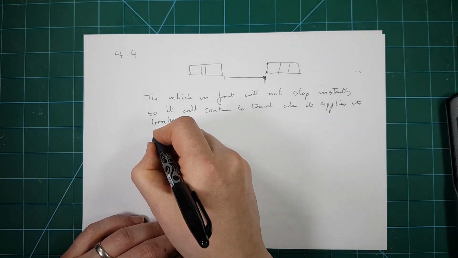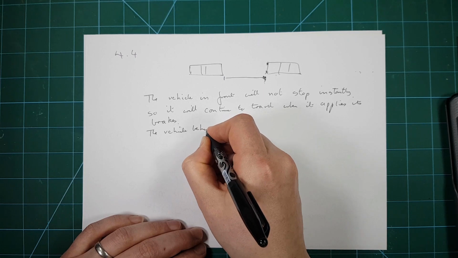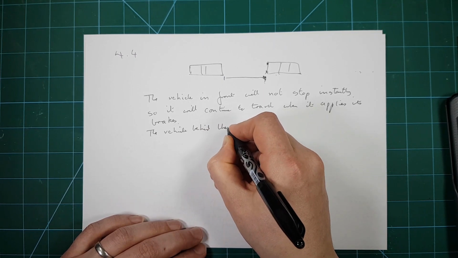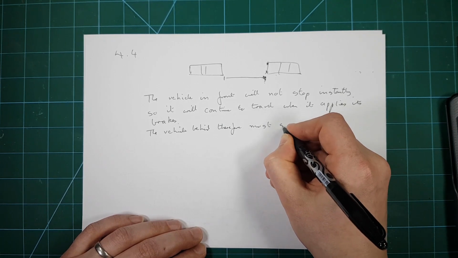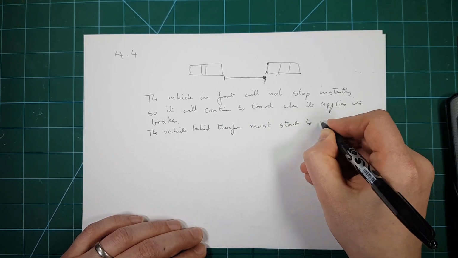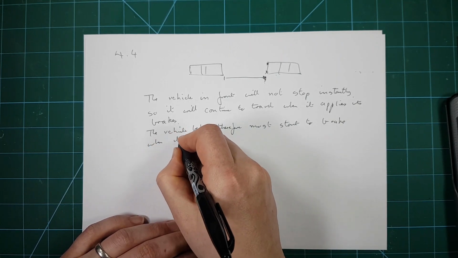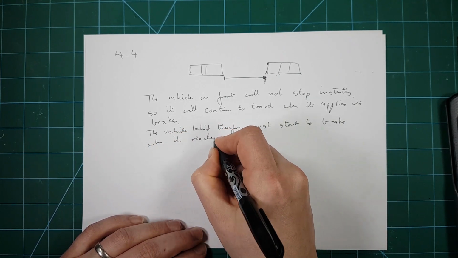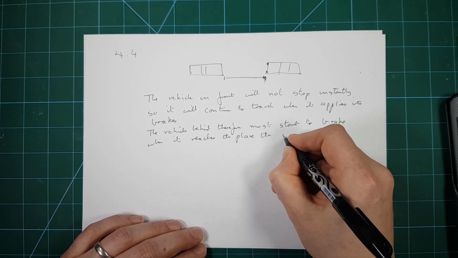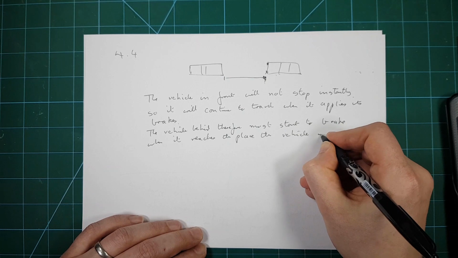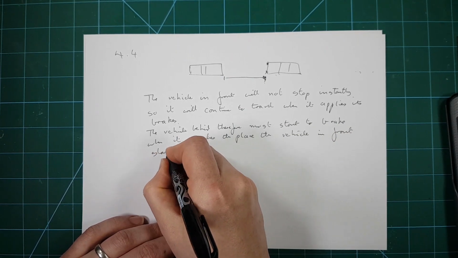The vehicle behind, therefore, must start to brake when it reaches the place the vehicle in front started to brake.